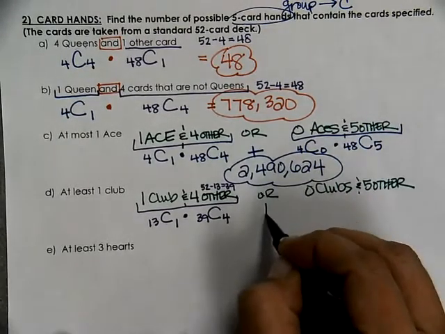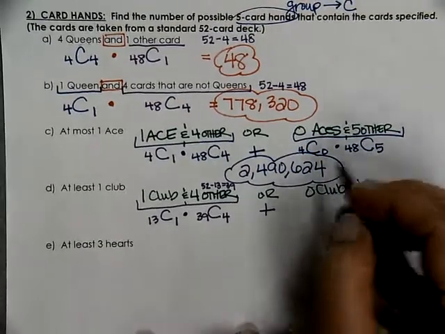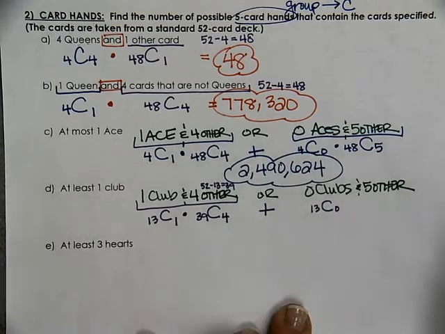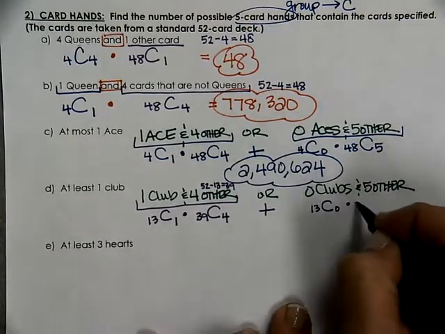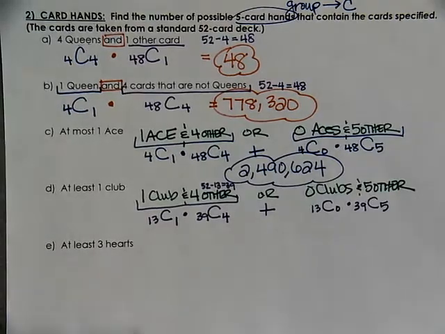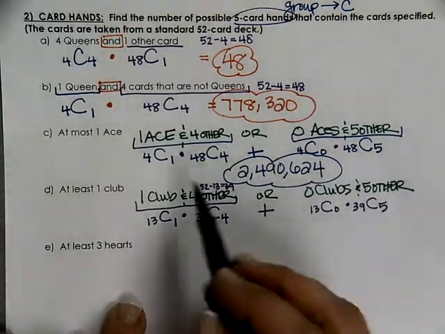Remember, or means that we would then add. And then 0 clubs, again, we have 13 clubs. We want 0 of them. And then other than clubs, we said over here we have 39, and we want 5 of those. And if you put this in the calculator, it'll follow order of operations.